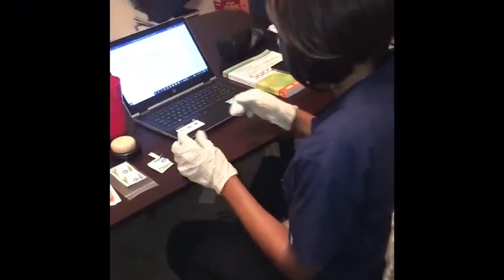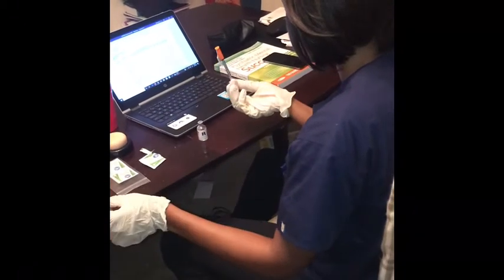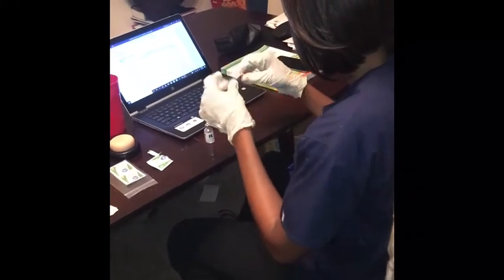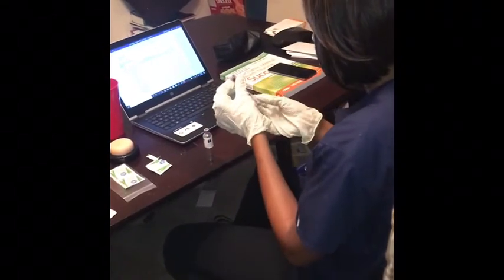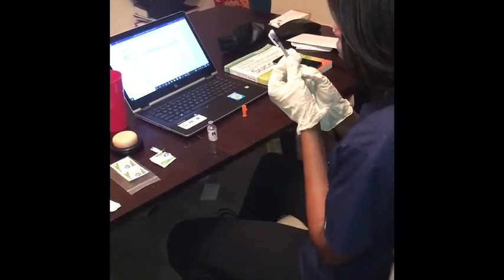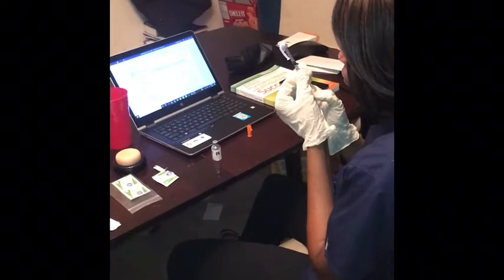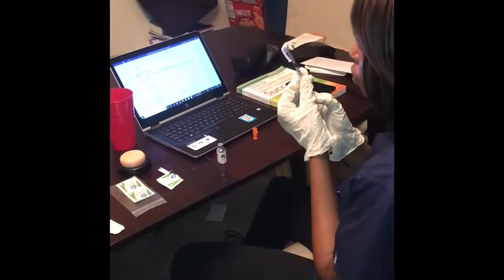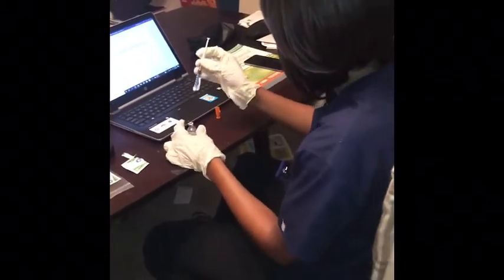Toss that away. And then take the cap off the needle. I'm going to put air in the syringe, 58 units of air. All right, there you go. And then I'm going to inject it into the vial.